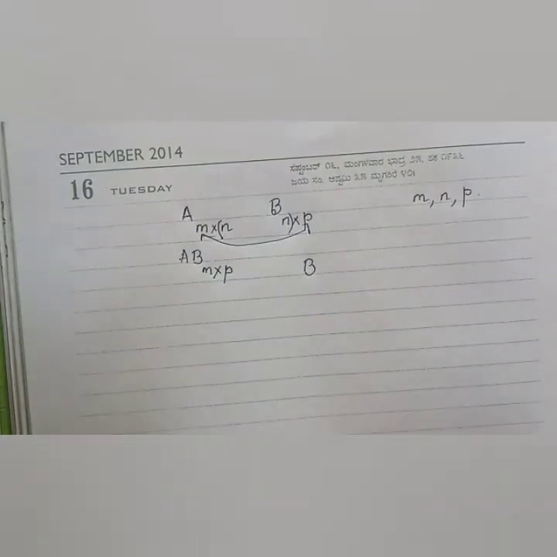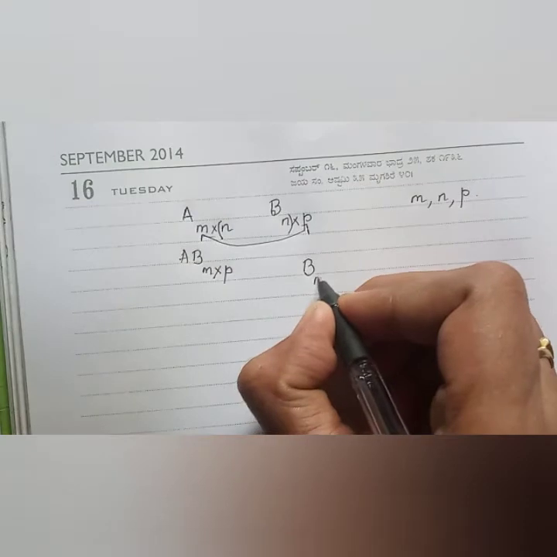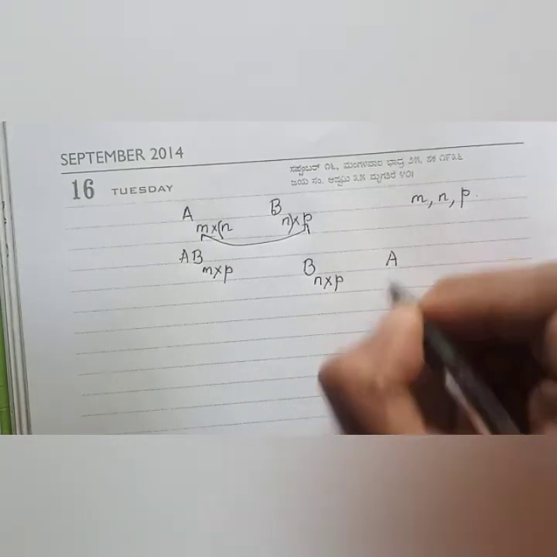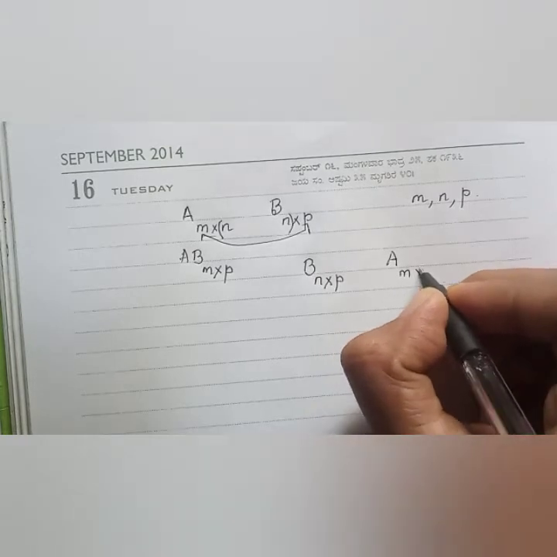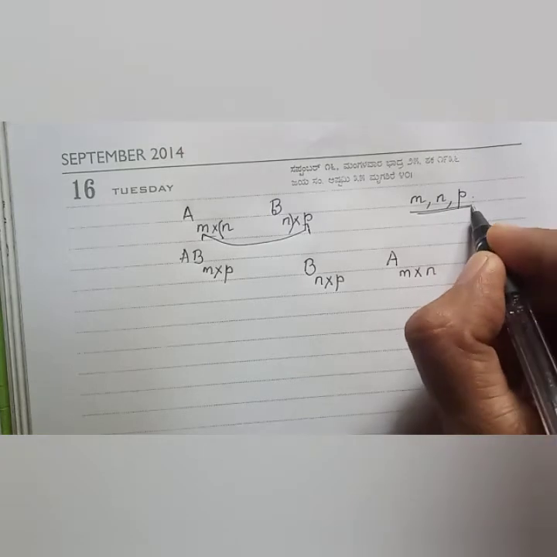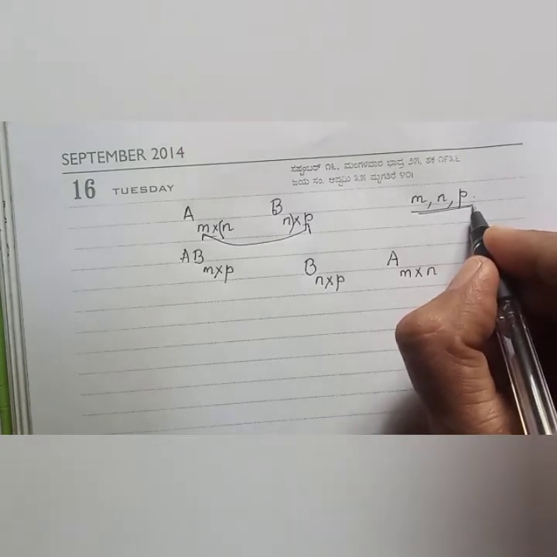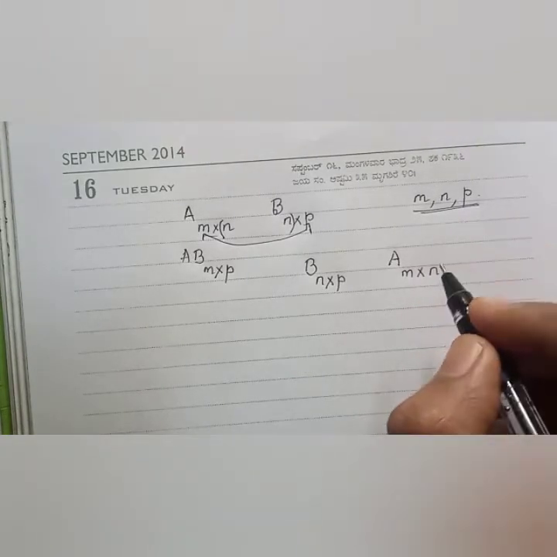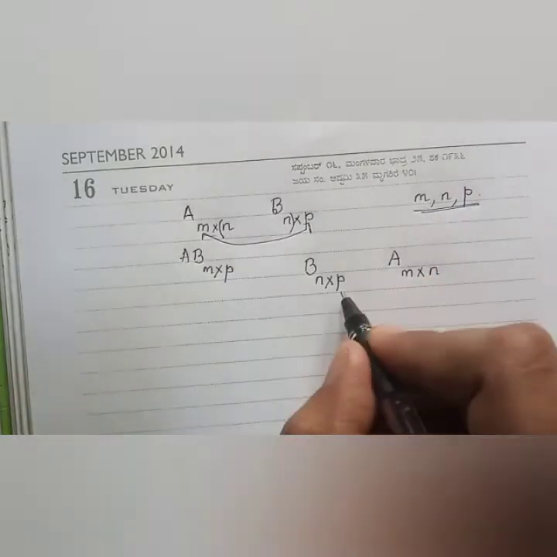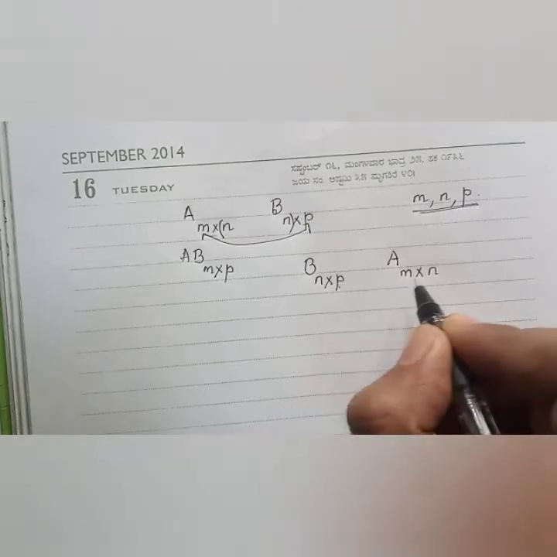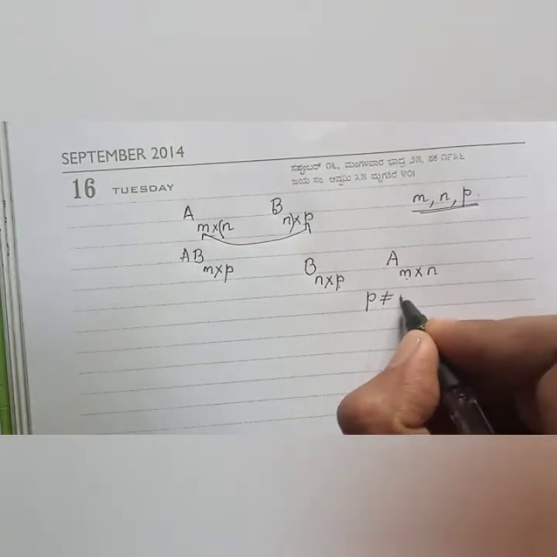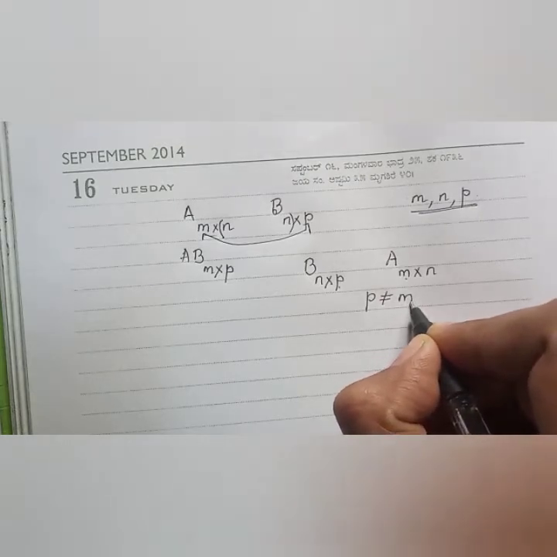Now, if I write the matrix B first, what is the order? The order is n by p. And then matrix A, the order is m by n. Since all these numbers are different, to explain here, I consider all these numbers different. p is not equal to m.